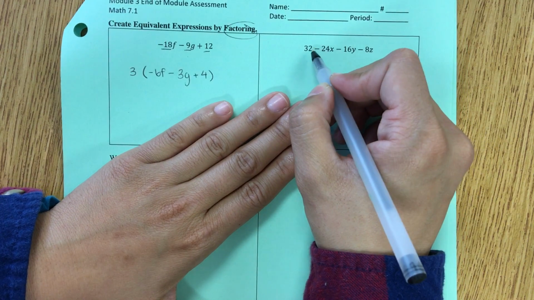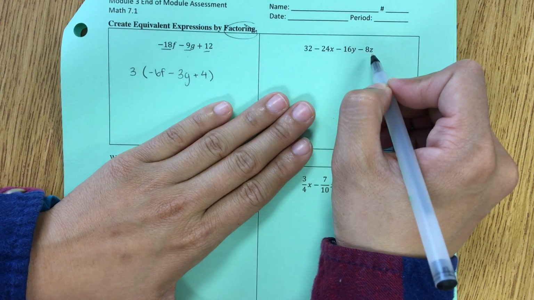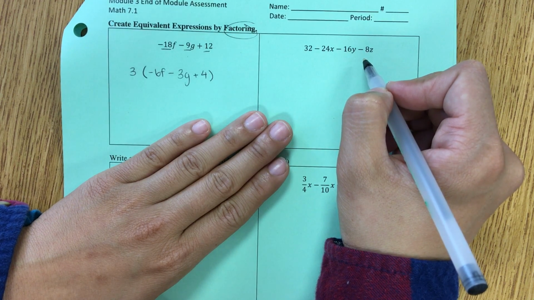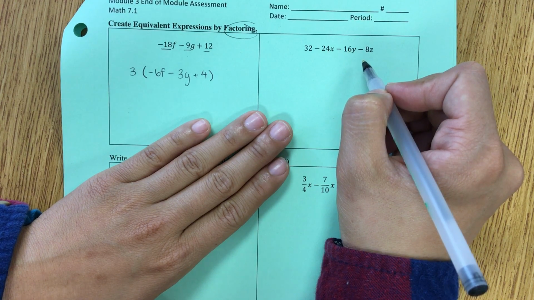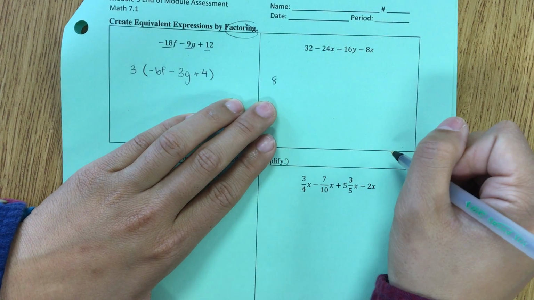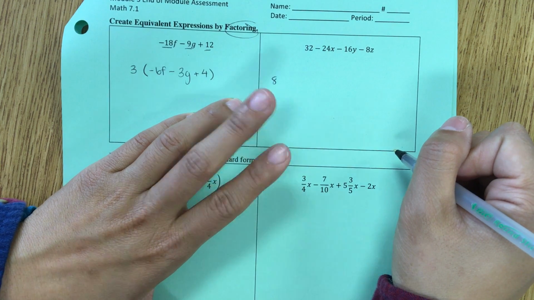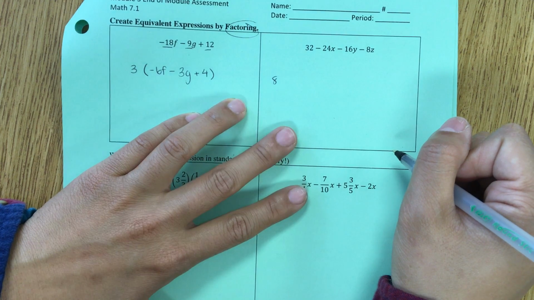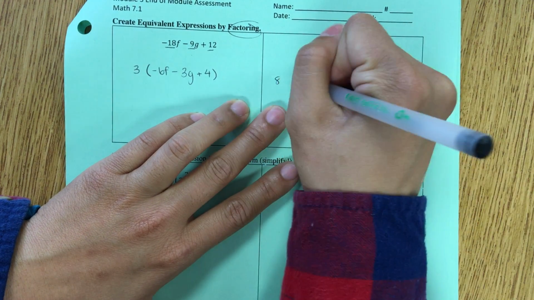Over here, same deal between 32, 24, 16, and 8. You want to figure out what the greatest common factor between those 4 are going to be, and that is going to be 8. If you started off with a lower number like 4 or 2, it technically does work, but then that's not the greatest common factor that you can have.